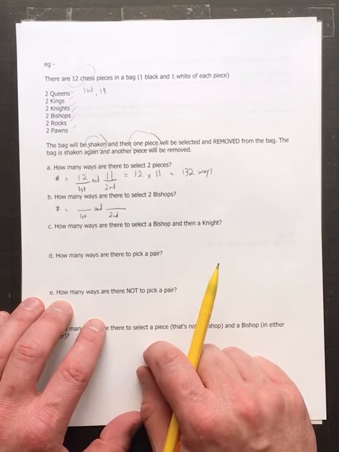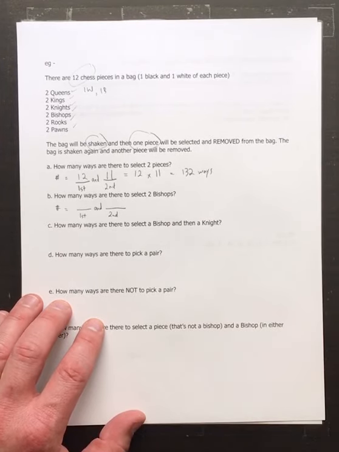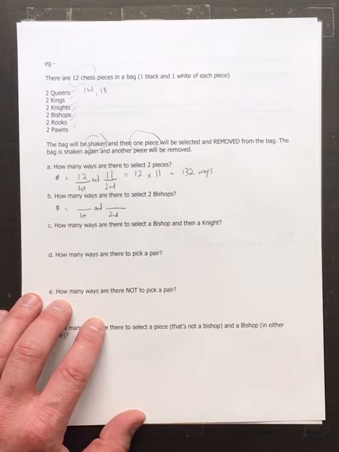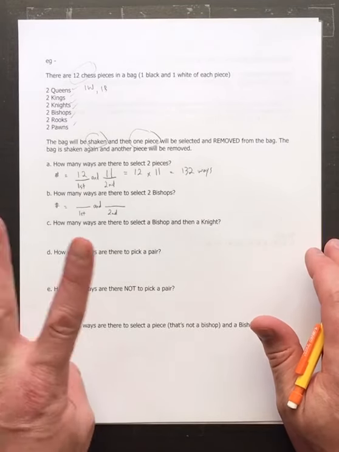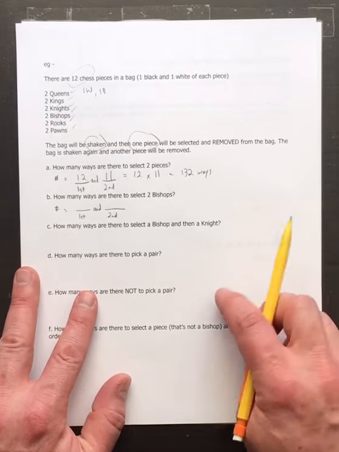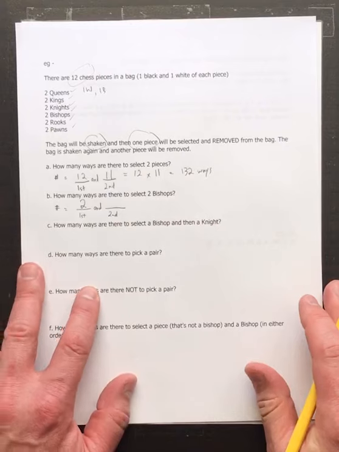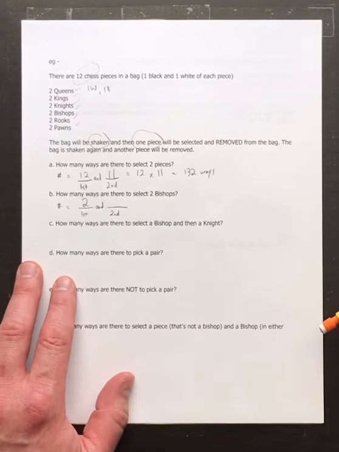Remember that I've got 12 pieces in the bag. But this is a little different. It's not just how many ways can I do things, it's how many ways can I select 2 bishops. Well, the first time in the bag, there's all kinds of pieces, but amongst them are 2 pieces that are bishops. There's a black bishop and a white bishop. So there's 2 possible outcomes. You could either have the black bishop or the white bishop come out first.